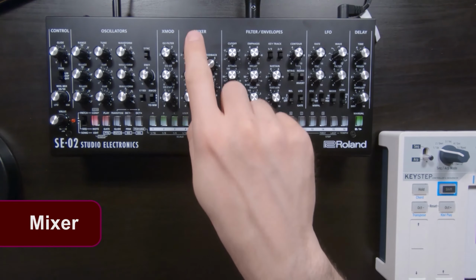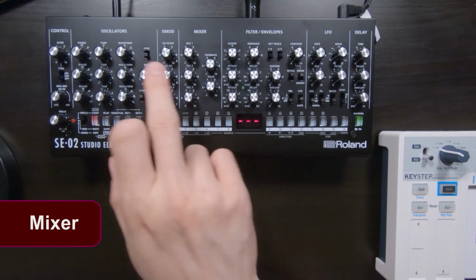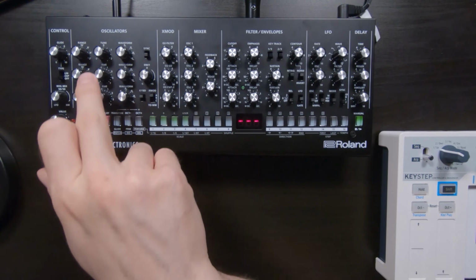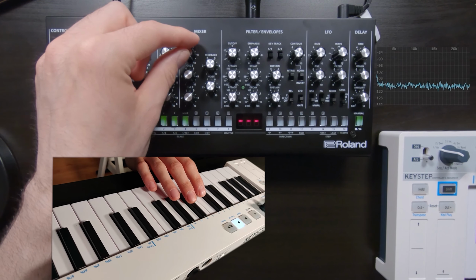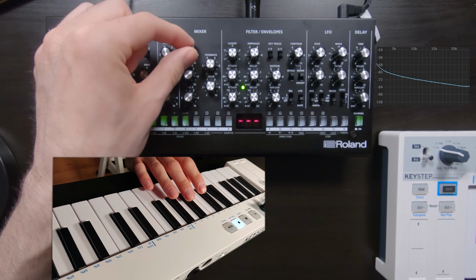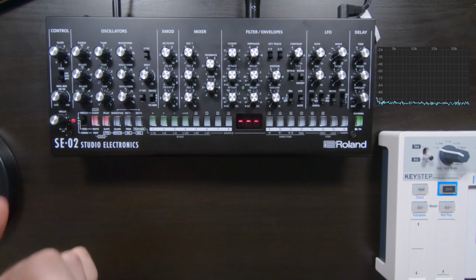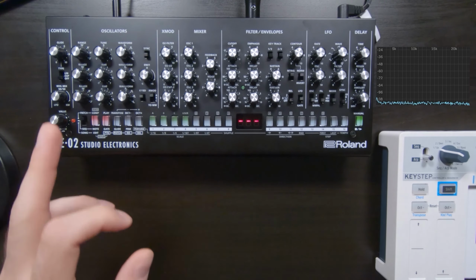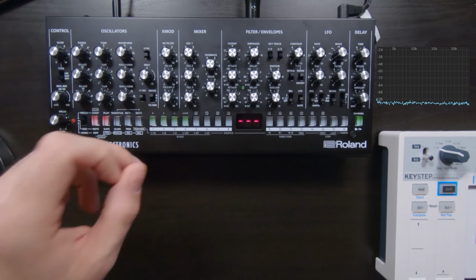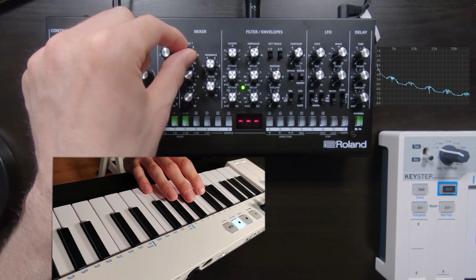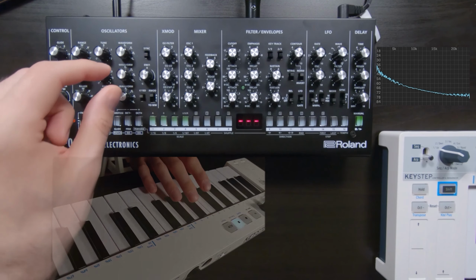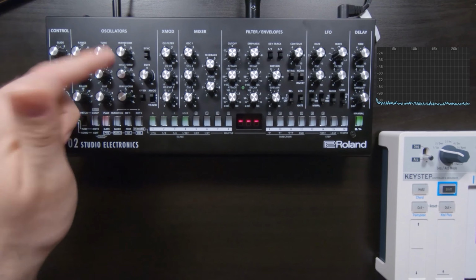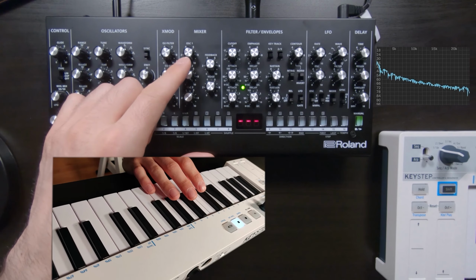Okay, the mixer. Now this section controls the volume of each oscillator. One knob for each oscillator. Now when we put it all the way to the left, it completely turns the volume of the oscillator off. Now, of course, you can blend different oscillators at different levels. For example, if I put oscillator 1 in sawtooth, and actually let's tune them first. And then put oscillator 2, let's say, in pulse wave, I can just blend them in and create unique sounds.